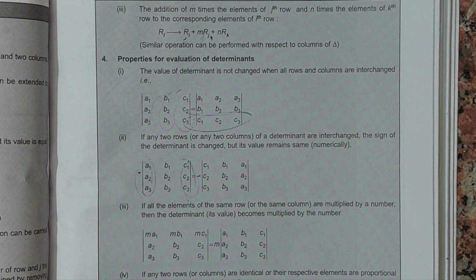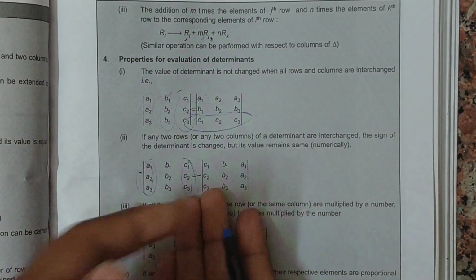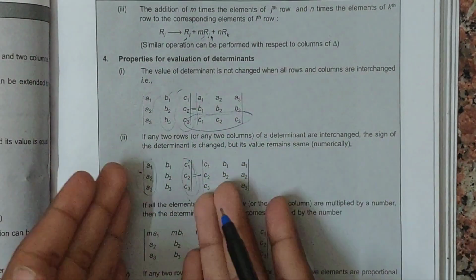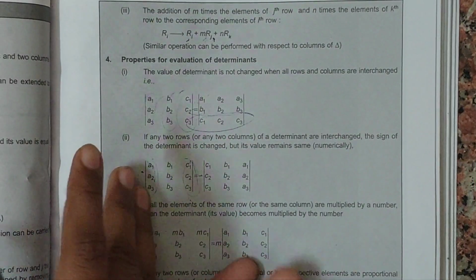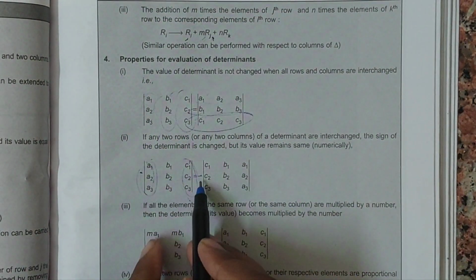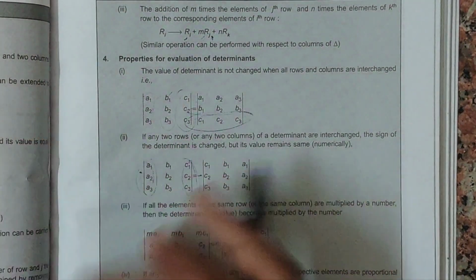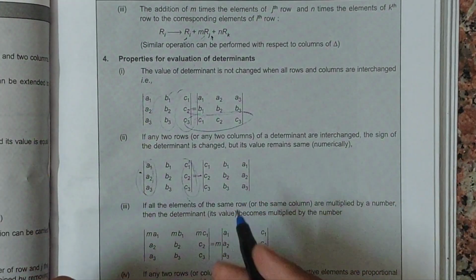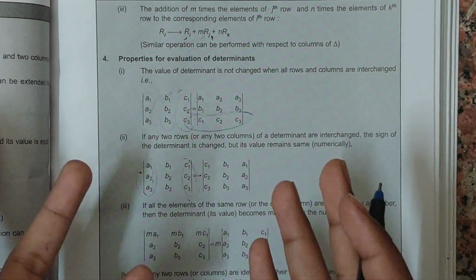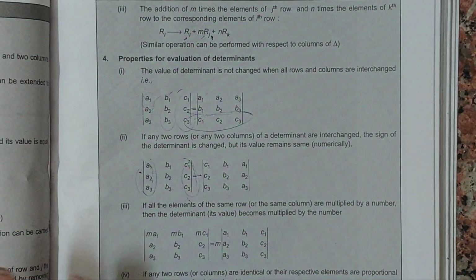One you can change, but you cannot change two. Like if you have done one transformation only, you've taken this from here to here, it's one transition, so you add minus. If you do two transitions, then you add two minus, so it becomes positive. I hope you get it.